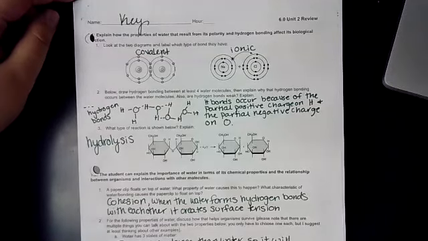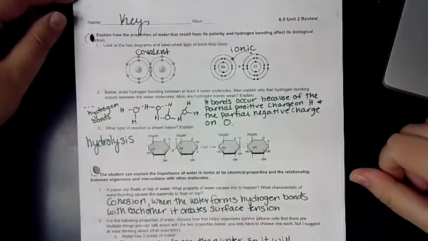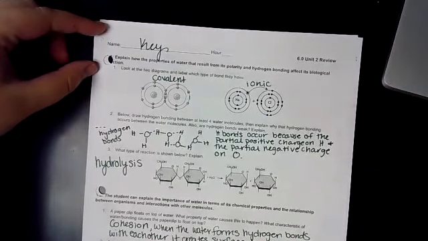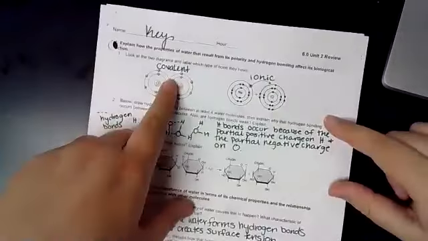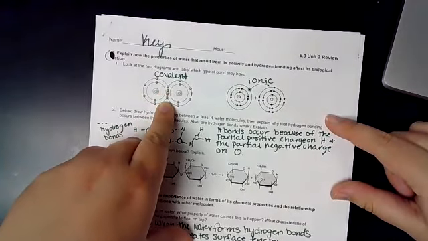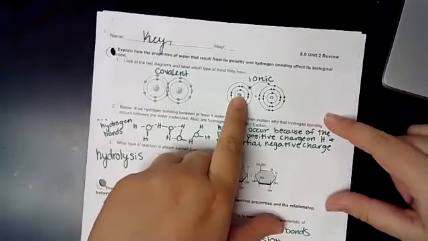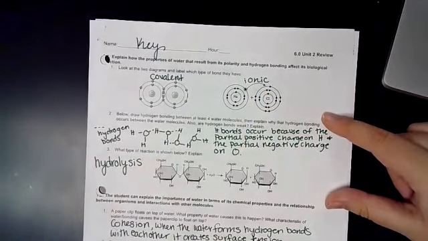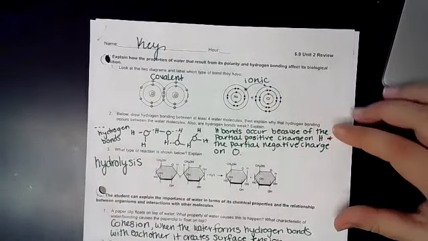So in this video, I am going to just walk you quickly through the answer key to our study guide. Up here, looking at the two diagrams, label which type of bond they have. The first one is going to be covalent, because you can see they are sharing these 4 electrons here. The second one is going to be ionic. The electron is going all the way over to the chlorine, so the chlorine is taking it from the sodium.